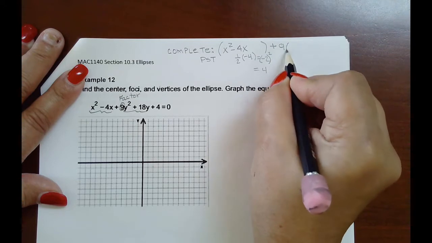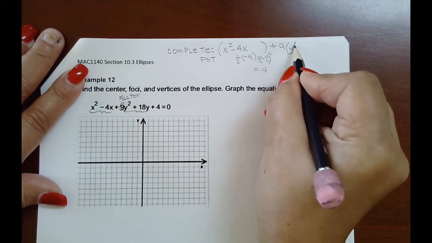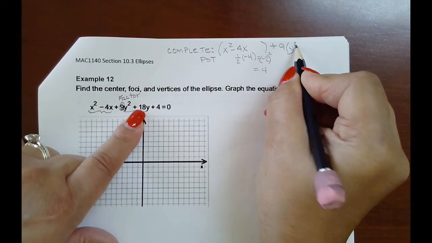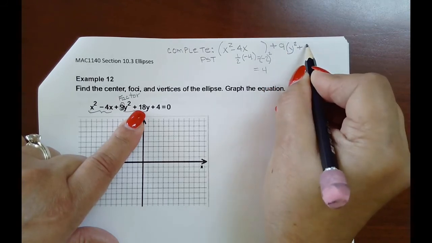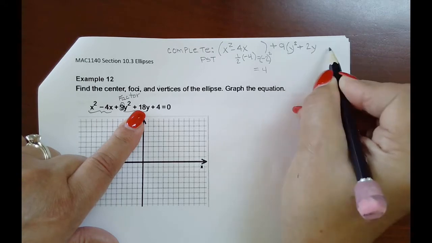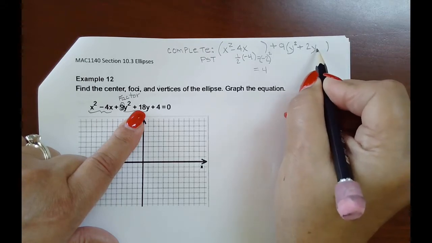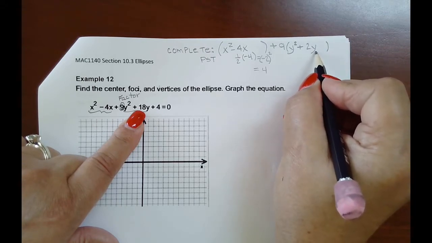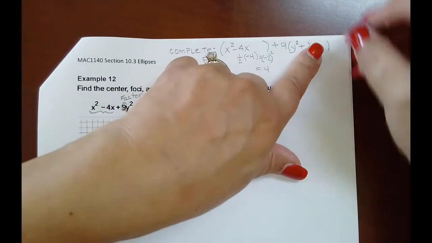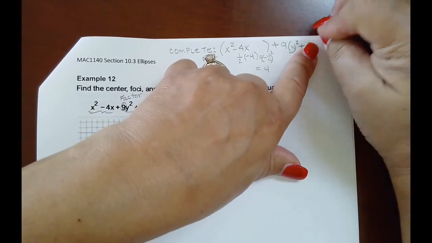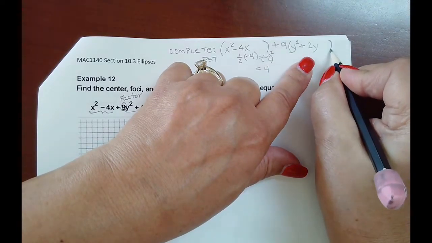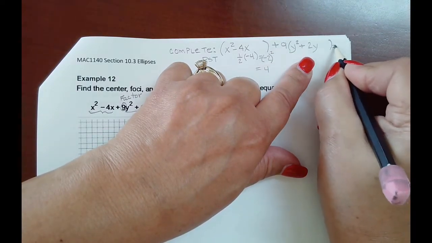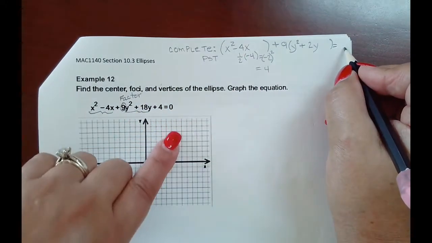So it would be 9 times y squared, and then I believe we had an 18y, but the 9's already out there, so that's going to be 2y. Leave room to complete the square on that y family, and then you're going to put all your constants over on the other side of the equal sign. Let me give myself a little bit more room here. And we'll just keep a running tally of the constants.